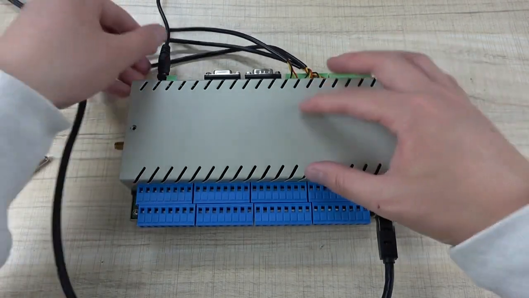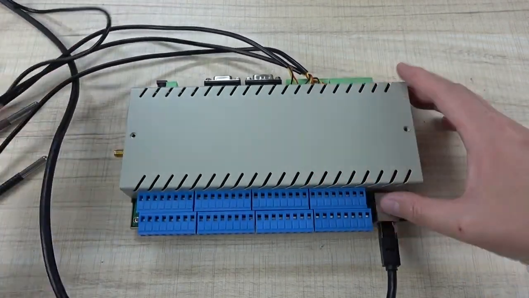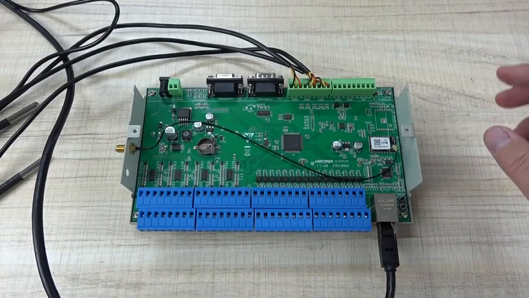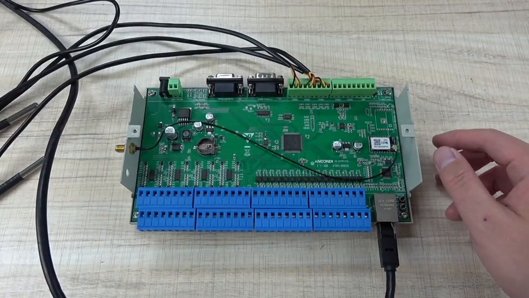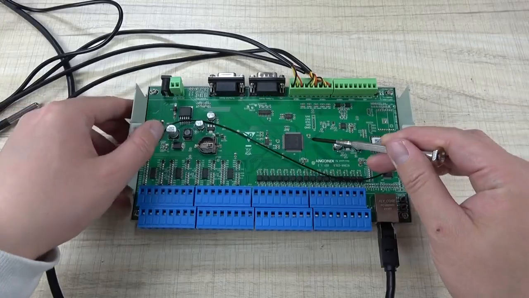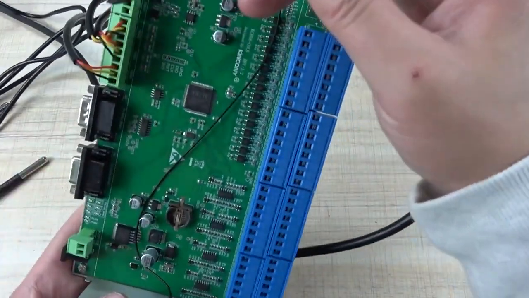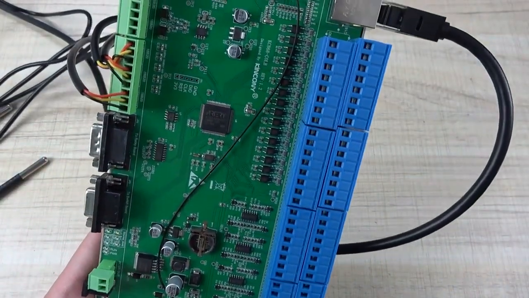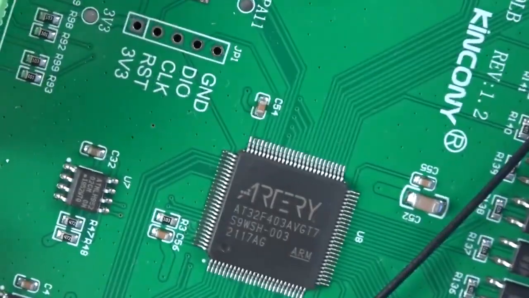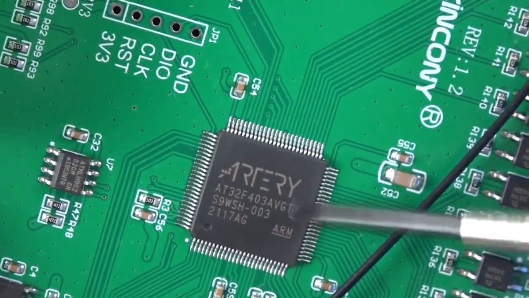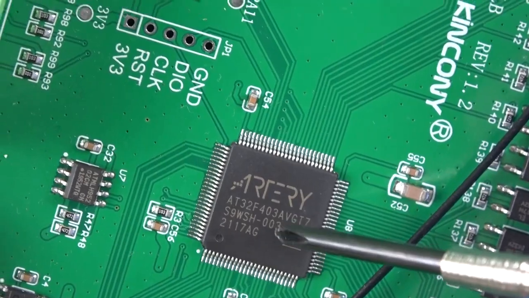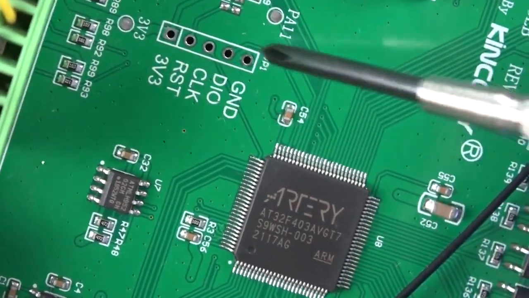Open this metal box, let power off firstly. And you can see here, this is the main CPU. So we can see here, just to make sure you have used this CPU, and this is for download interface.